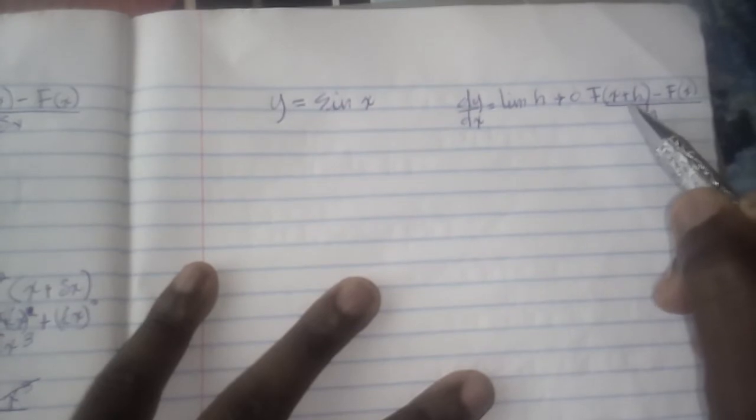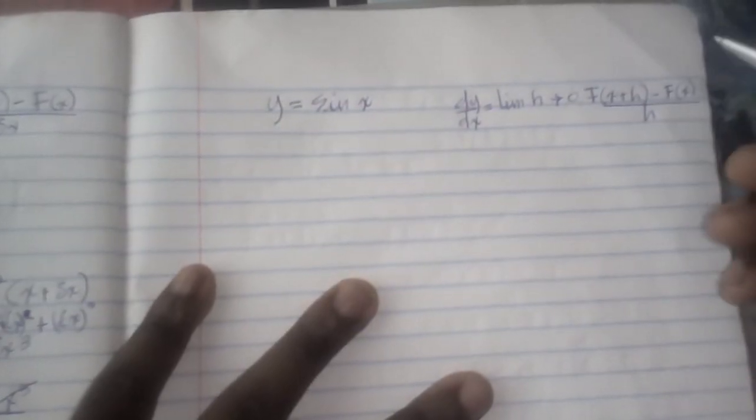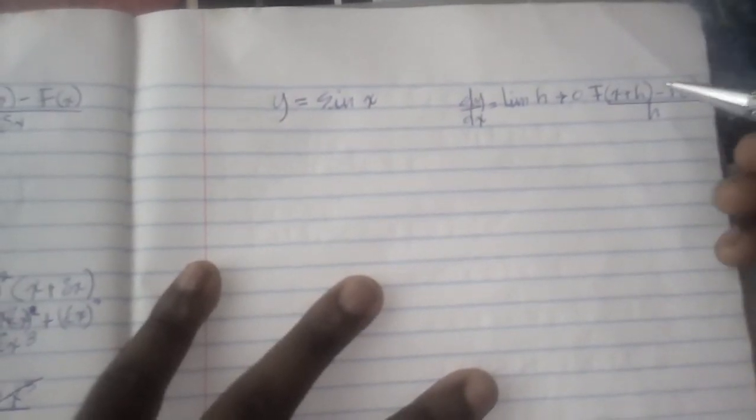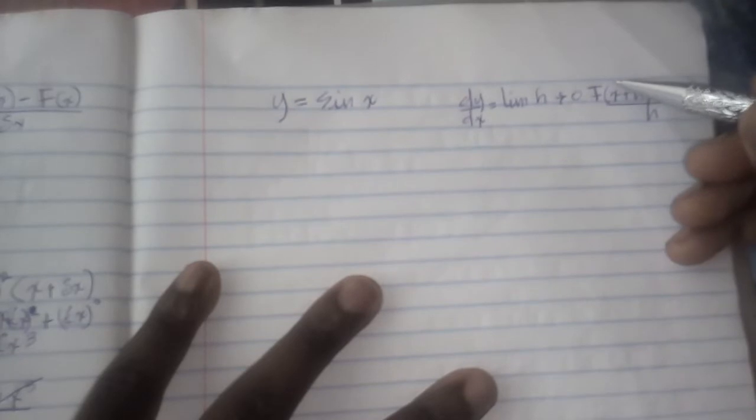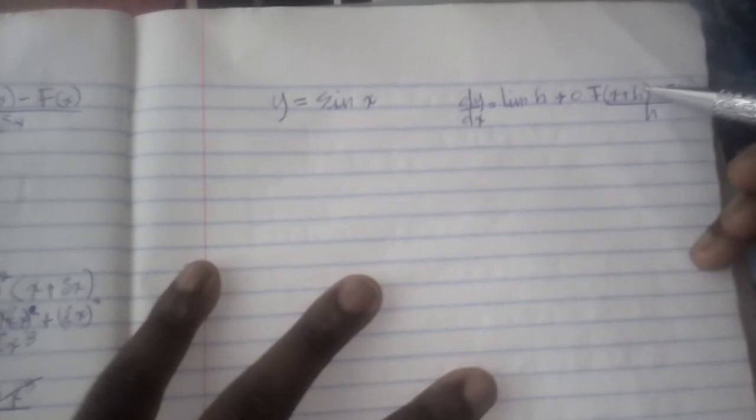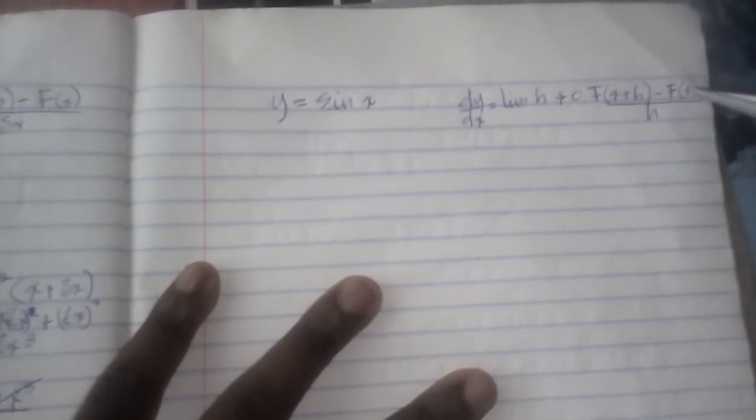In order for us to use this formula, we need to know what f(x + h) is, and we need to know what f(x) is.